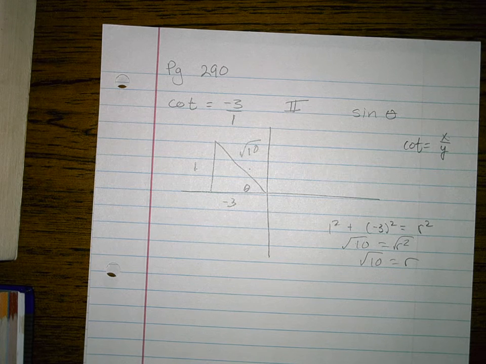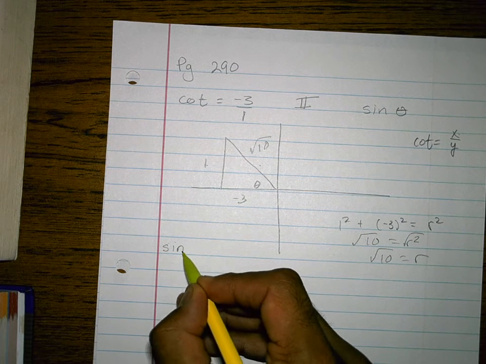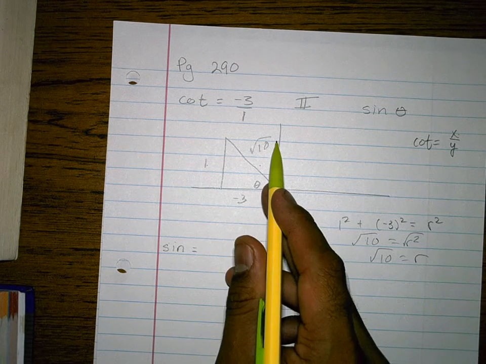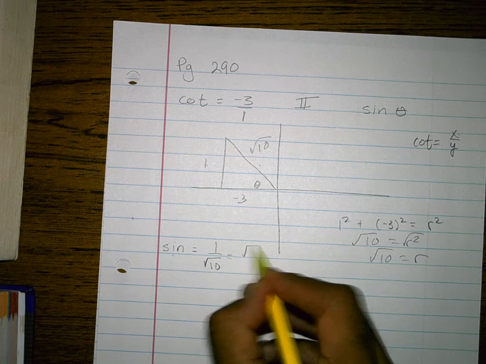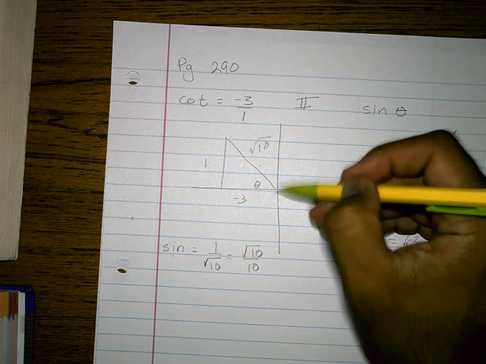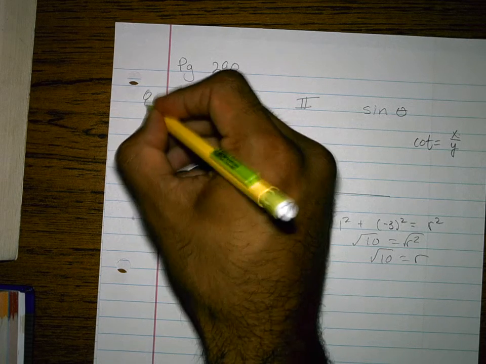Consequently, my sine is equal to the opposite side over the hypotenuse. If I rationalize, and since sine corresponds to y, and I'm in positive y, this is a positive sine. That was 80.